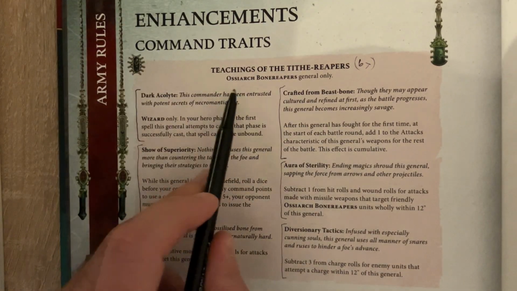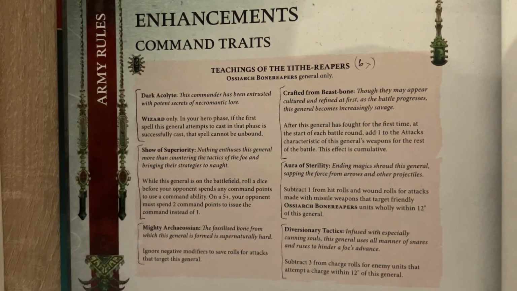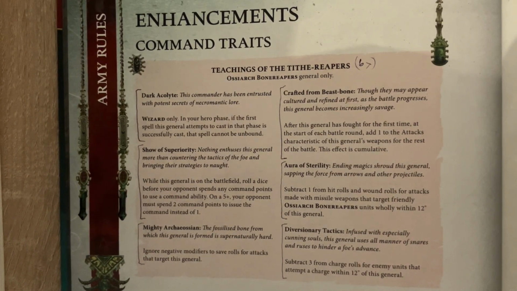Now, it's Ossiarch Bonereapers General only, and we just covered all the ones that can take it. So let's look at what we got. Wizard only. I believe that was 4 out of 5. In your hero phase, this is Dark Acolyte. If the first spell this general attempts to cast in that phase is successfully cast, that spell cannot be unbound. Okay.